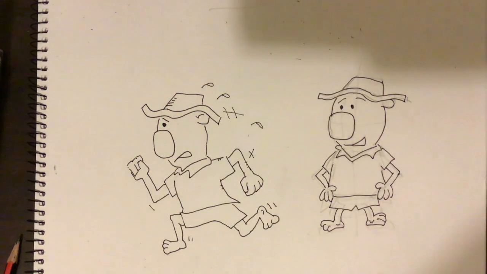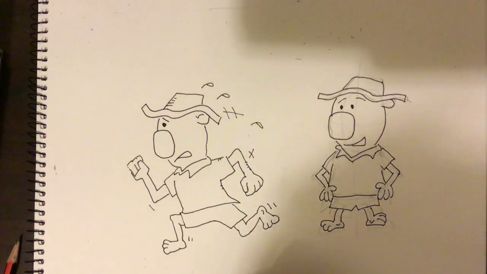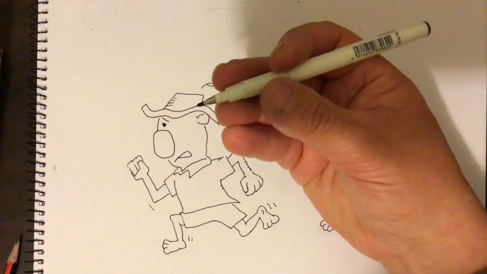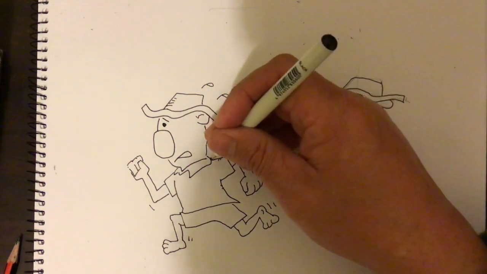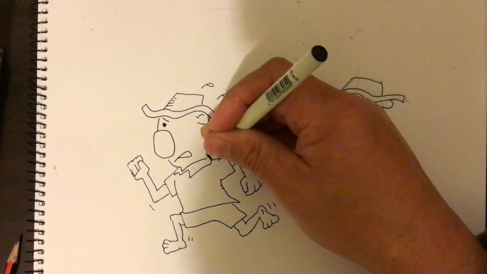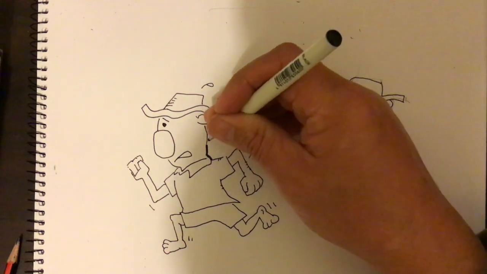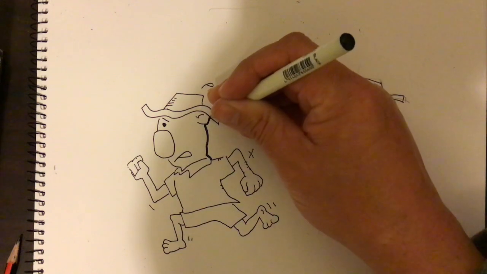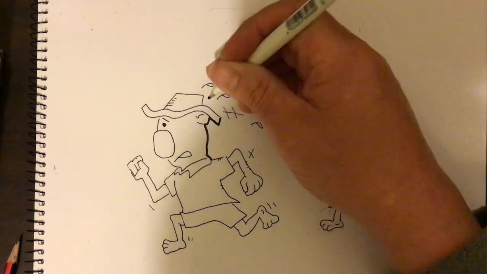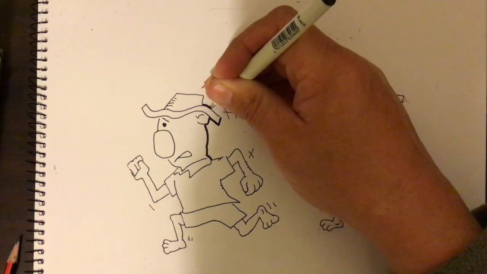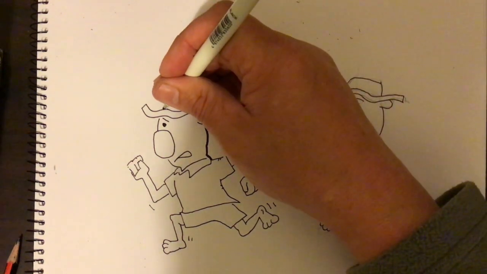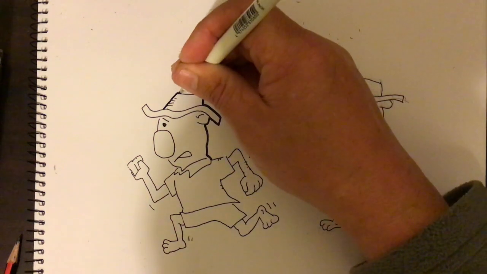Okay, now I'm nearly done with these guys. The only other thing which you might like to do when you're finished, use your thick line if you've got one, and go around the very edge. You don't have to do this. This is from a style of cartooning called retro, where they tend to outline a lot of these things. That was a style of cartooning that was pretty big in the late 90s and early 2000s.